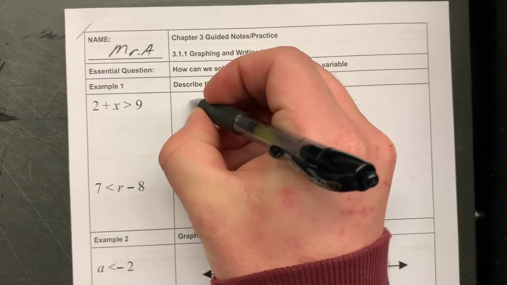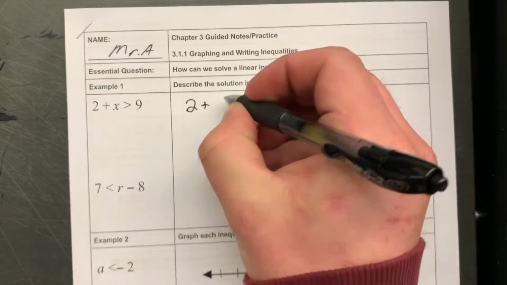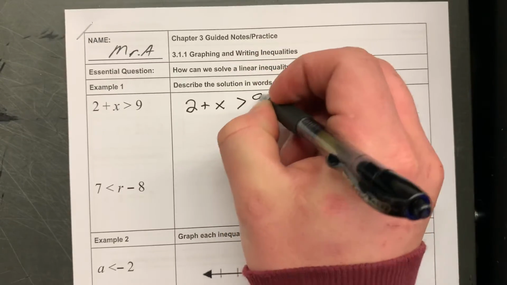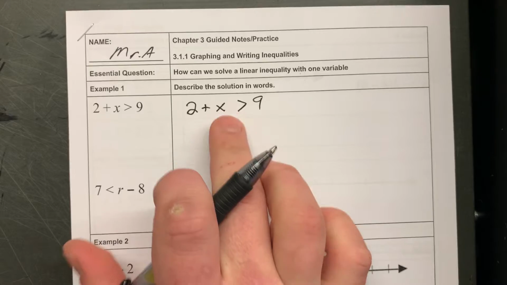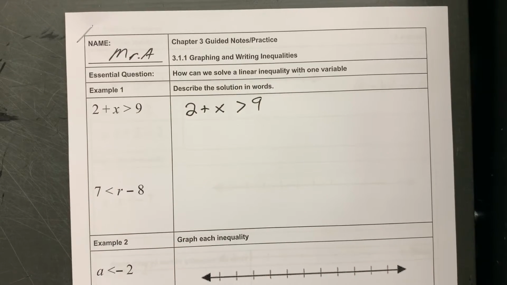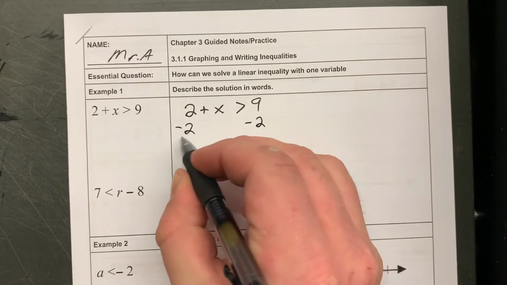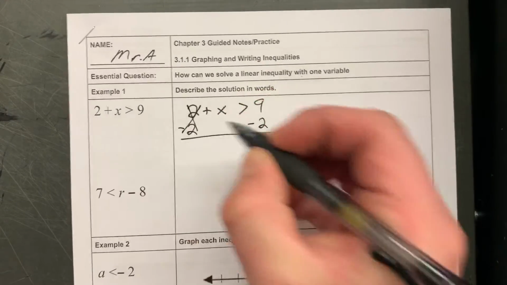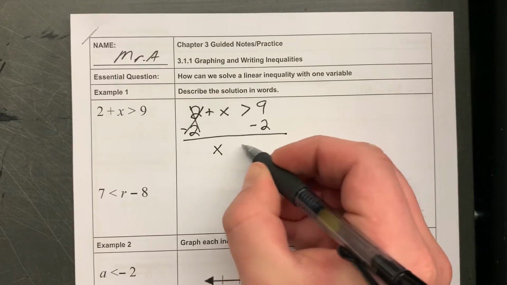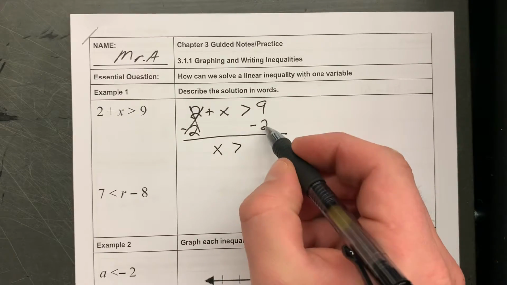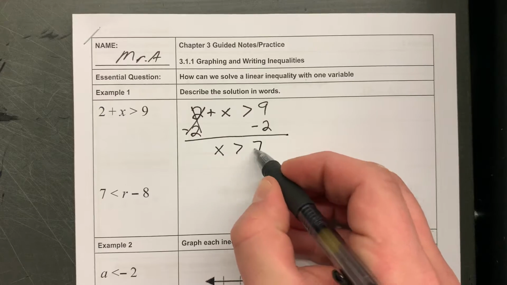So I'm going to start here by rewriting my equation just so I can use it right here. I want to get x all by itself still. Just like in our other problems, I want to isolate x. So I'm at minus 2. If I subtract 2 from that side, I need to do it to the other side. These cancel out. I'm left with x is less than 9 minus 2, which is 7.